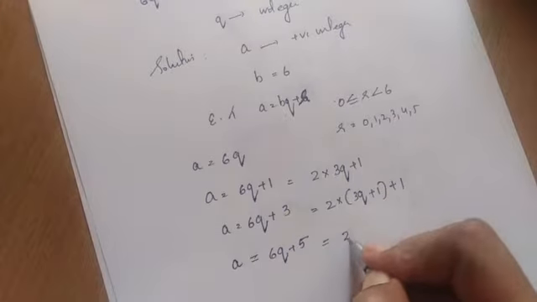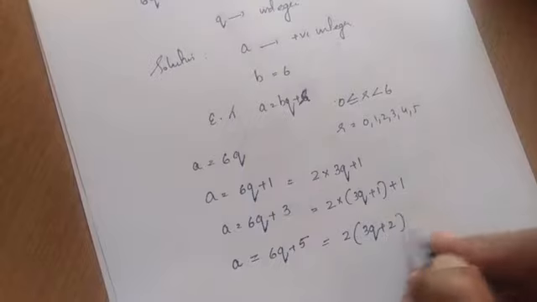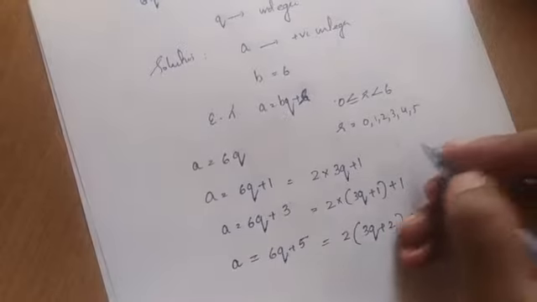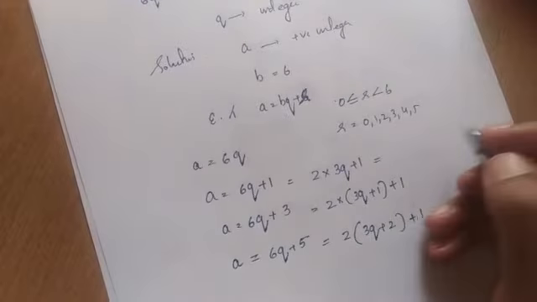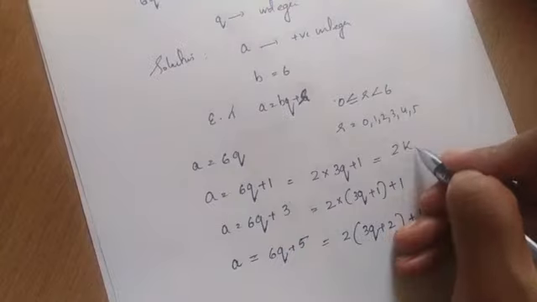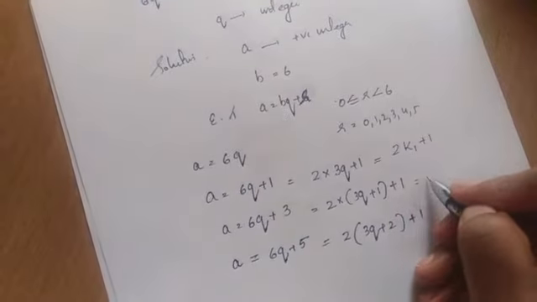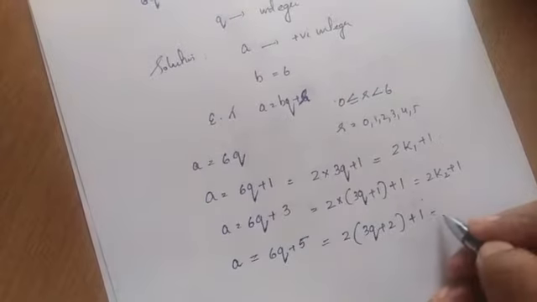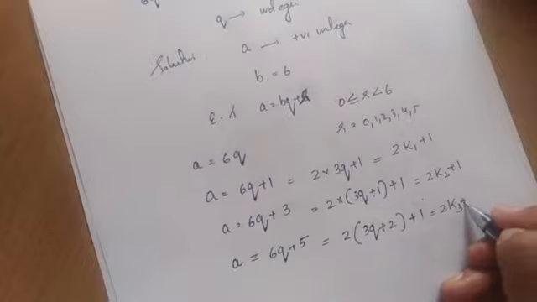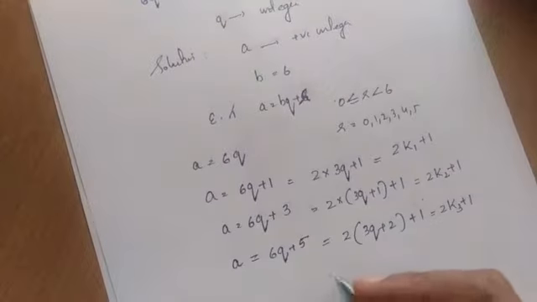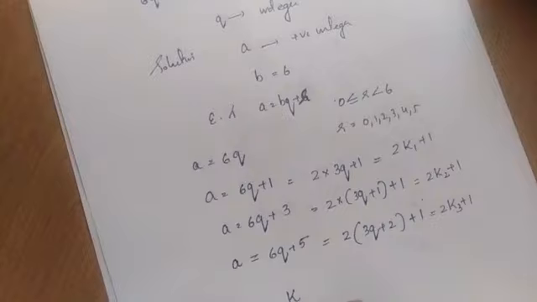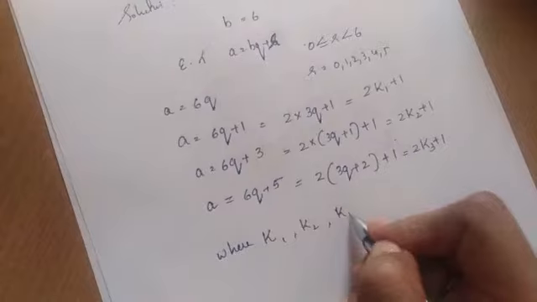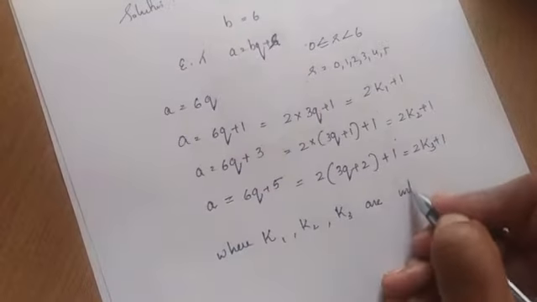Another one, 2 into 3q plus 2 plus 1, which is 6q plus 4 plus 1, that is 6q plus 5. We can rewrite these as 2 into k1 plus 1, 2 into k2 plus 1, and 2 into k3 plus 1, where k1, k2 and k3 are integers.